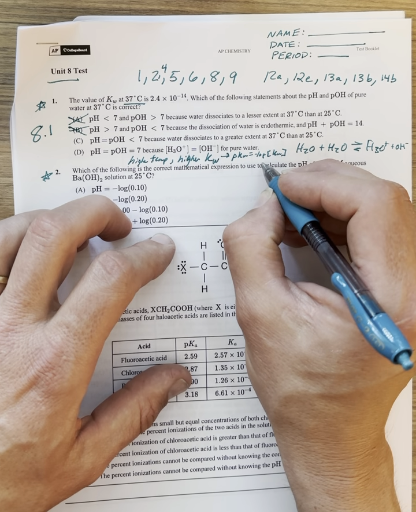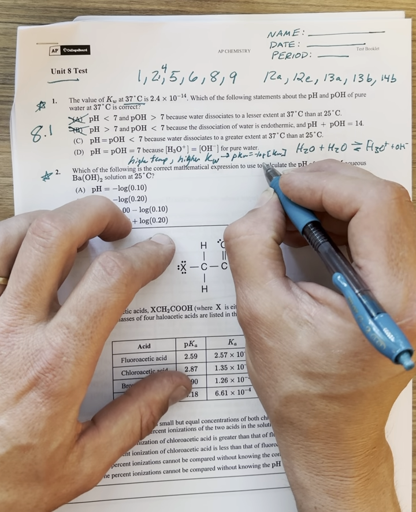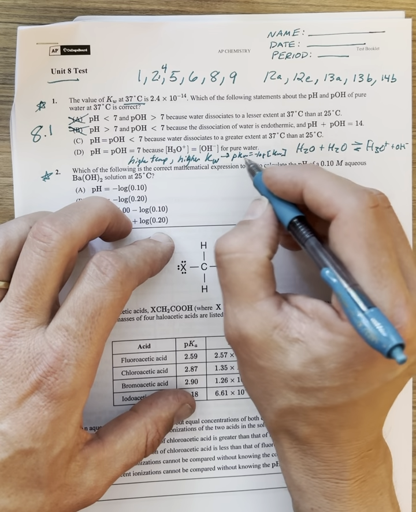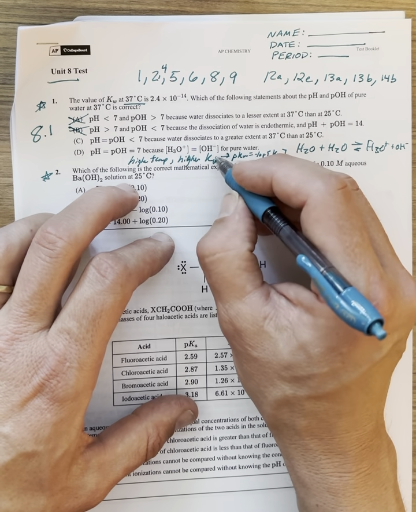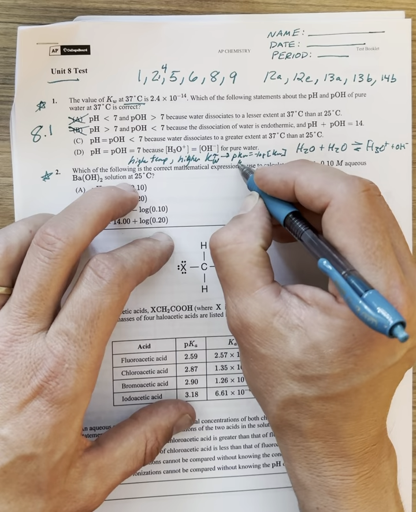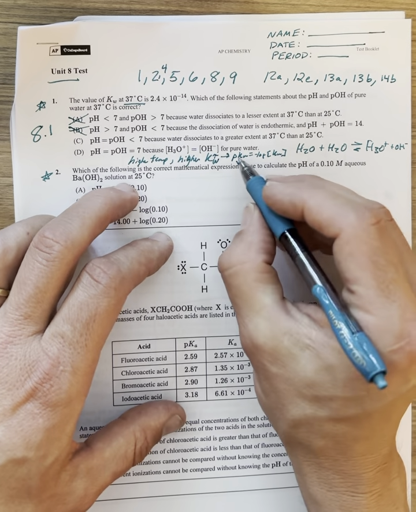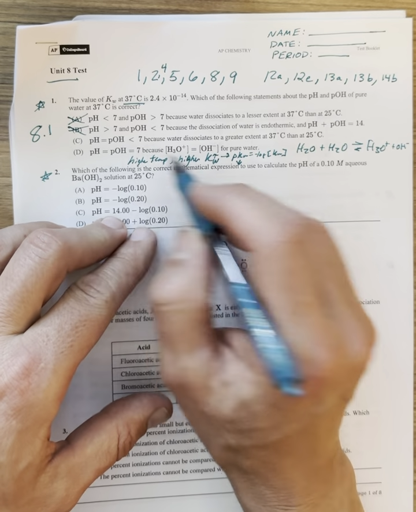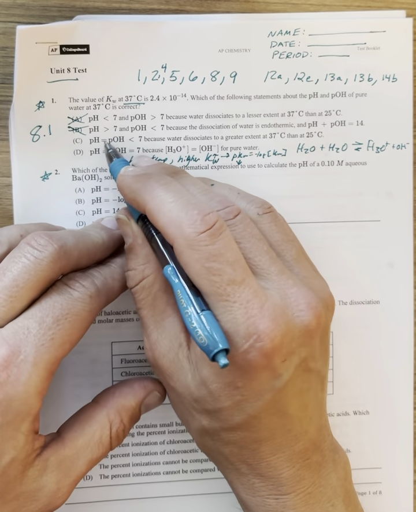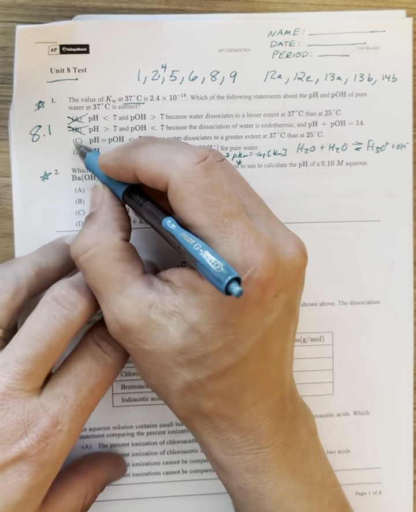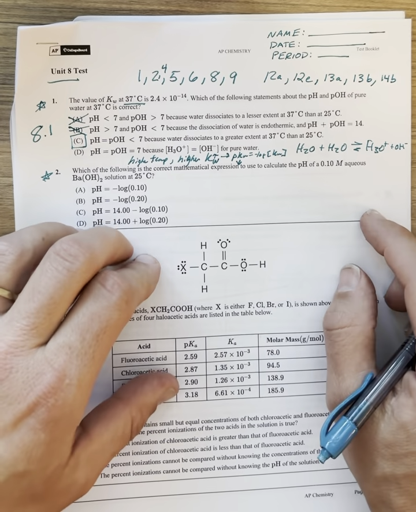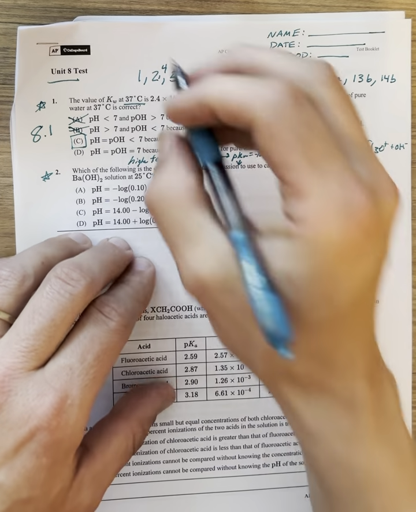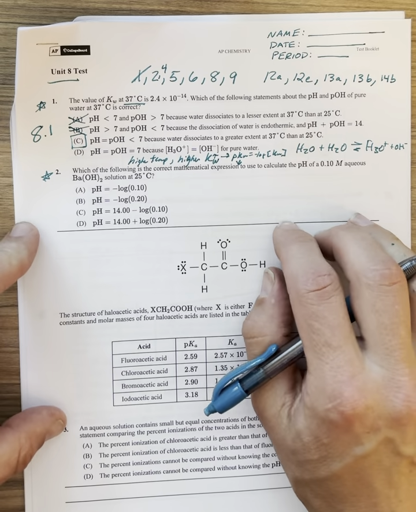What I'm trying to say here is the higher the Kw, the lower the pKw. And then when you divide pKw in half, you get less than 7. So the pOH and pH are going to be less than 7. Best answer would be C on that. So the next most commonly missed question was number 2.